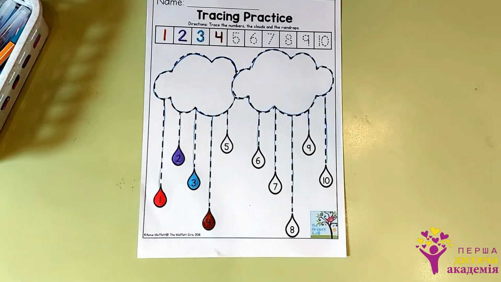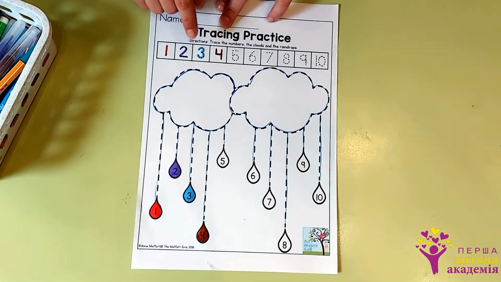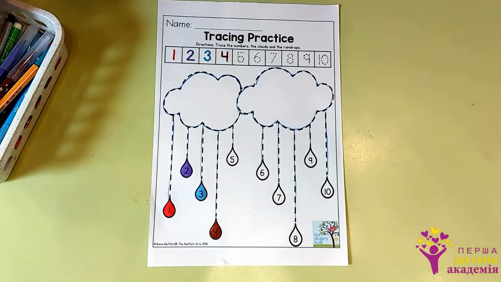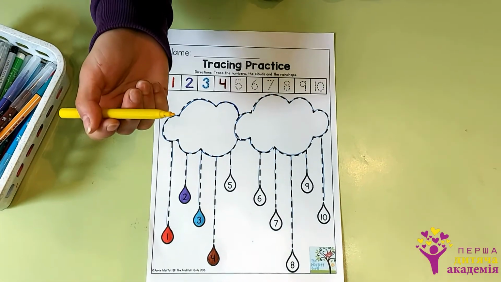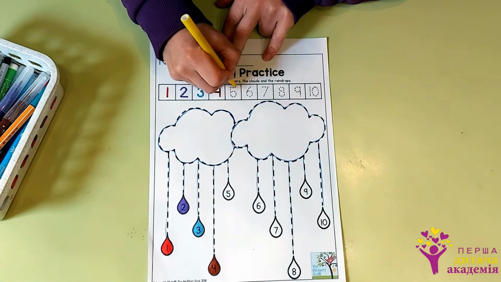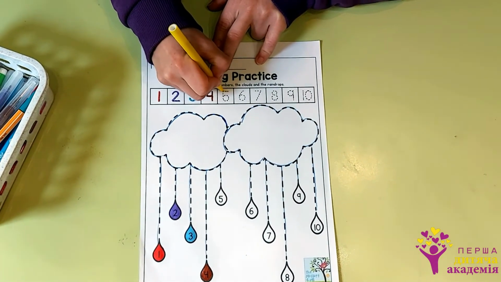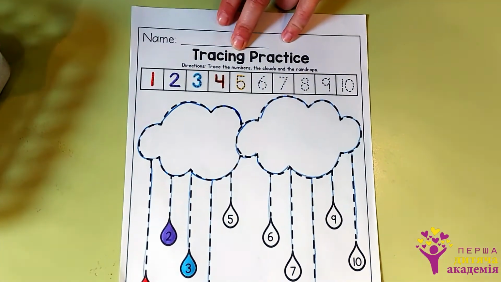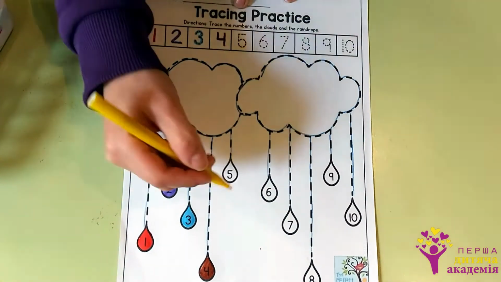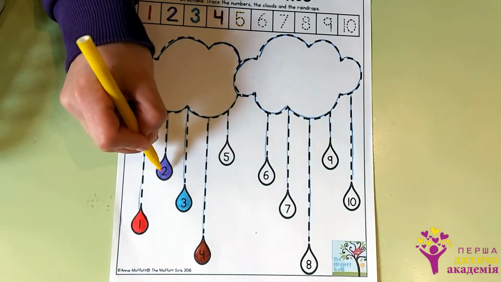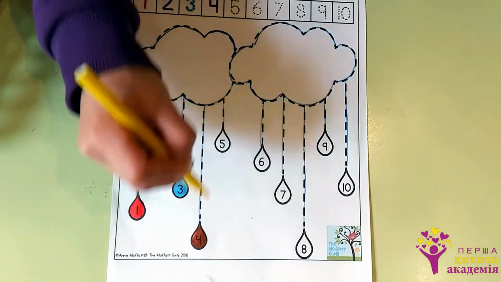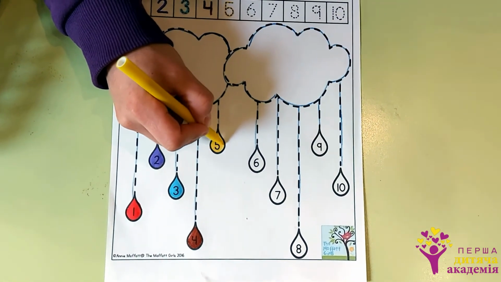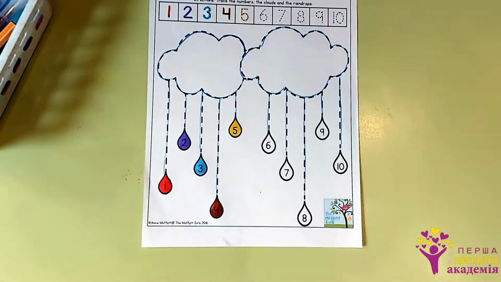Okay. Next, 1, 2, 3, 4, 5. That's right. Number 5. I took yellow. That's right. I took yellow marker, and we are tracing number 5. And we're coloring the raindrop with number 5. Here it is. 1, 2, 3, 4, 5. And color the 5th raindrop.